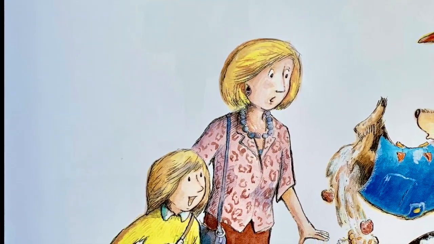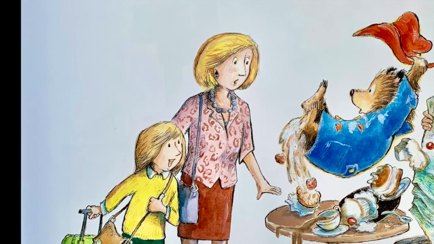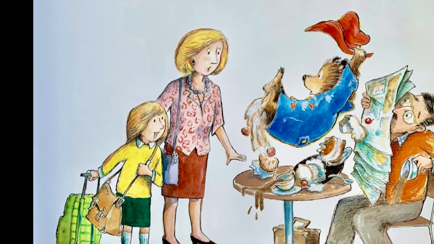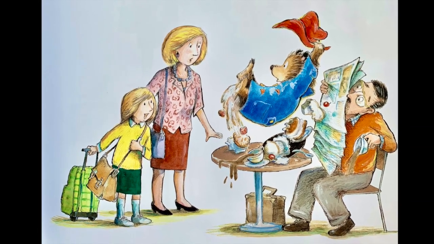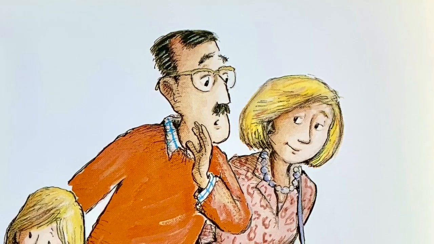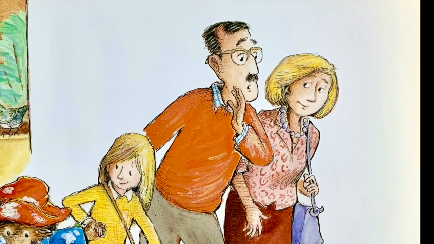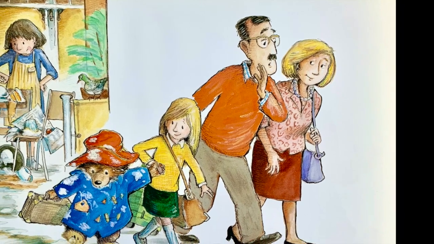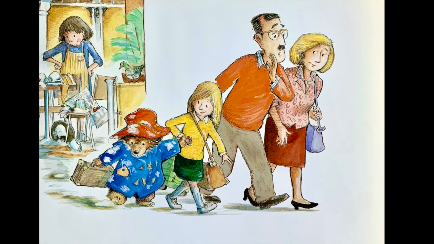"Henry," cried Mrs. Brown when she arrived with Judy, "what are you doing to that poor bear?" Paddington jumped up to raise his hat, but in his haste he slipped on a strawberry tart, skidded on the cream, and fell over backwards into his cup of tea. "I think we'd better go before anything else happens," said Mr. Brown. Judy took hold of Paddington's paw. "Come along," she said. "We'll take you home, and you can meet Mrs. Bird and my brother Jonathan."